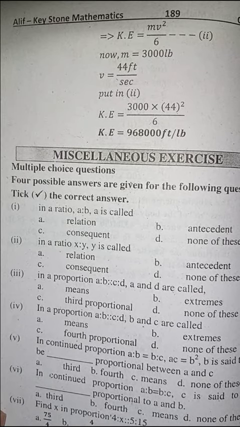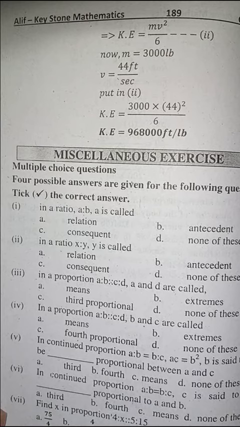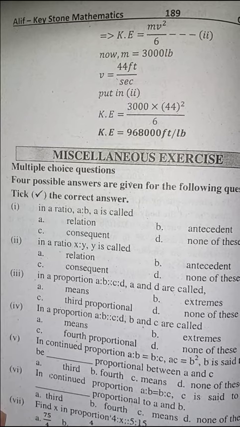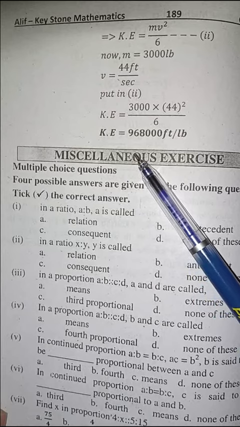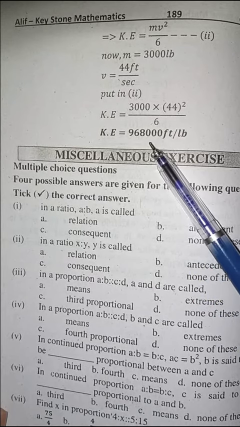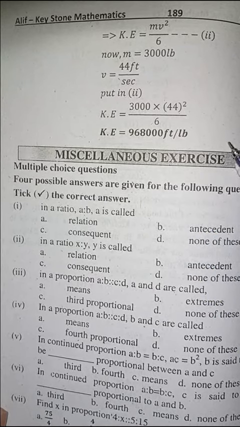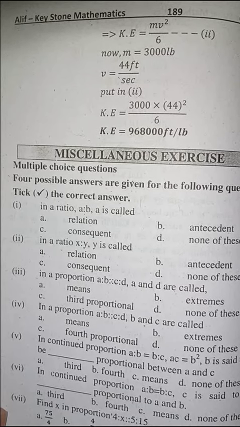Now m is equal to 3000 and v is equal to 44. We have to find the value of kinetic energy. Put in equation 2, we get kinetic energy is equal to 968,000 feet. So question number 9 is complete.